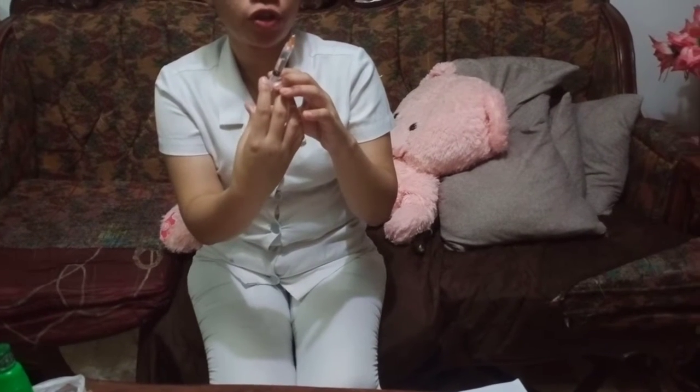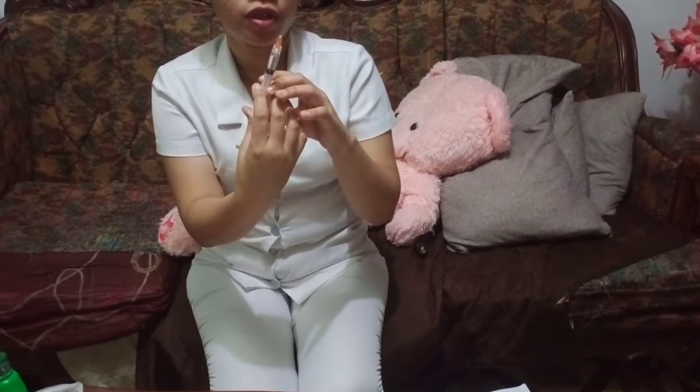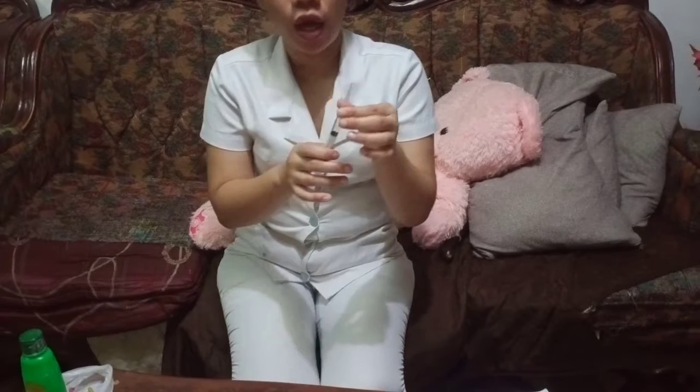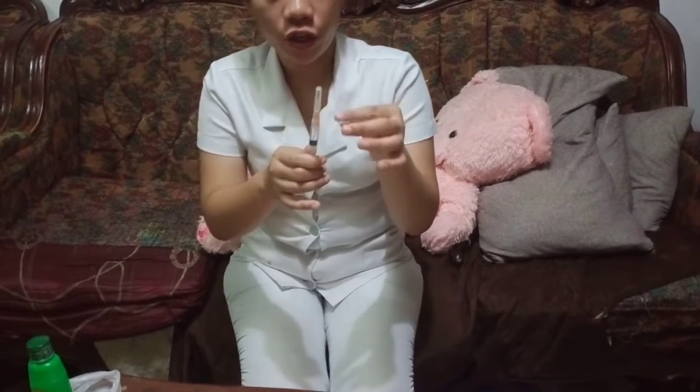Then put the trash can. Then adjust the medicine. Then close the cup. Then dispose of the filter needle by placing it in a sharps container.